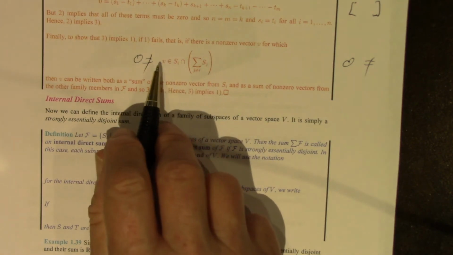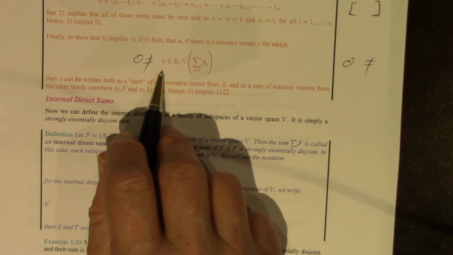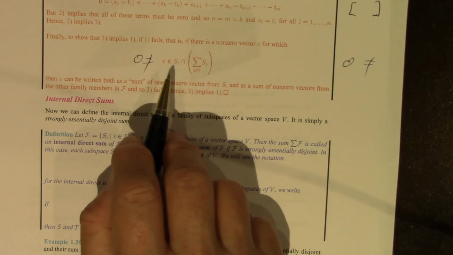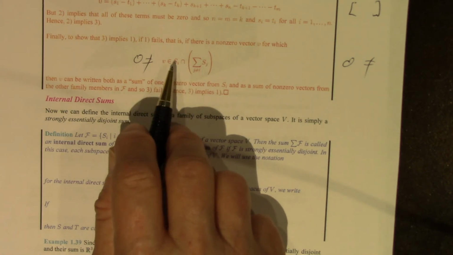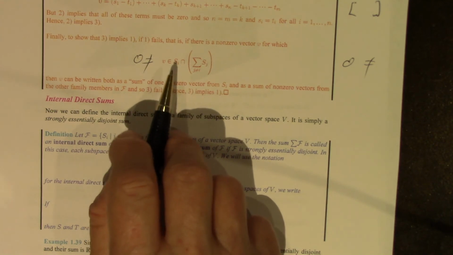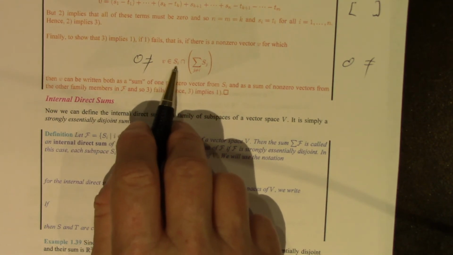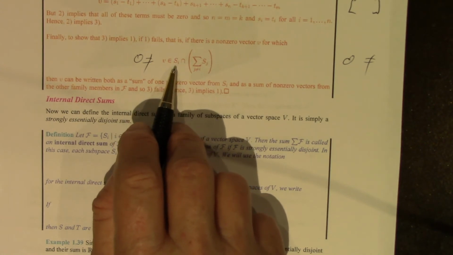But that means that V has two different expressions as sums of vectors from distinct family members. One is the trivial expression, because V is equal to V.